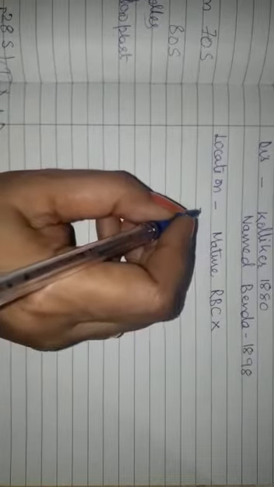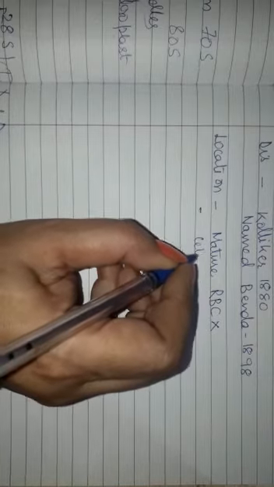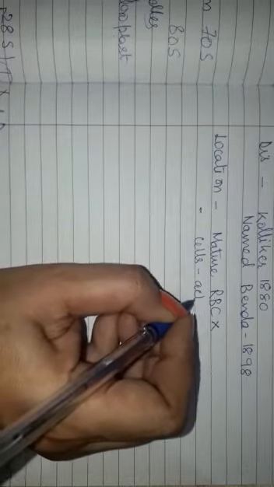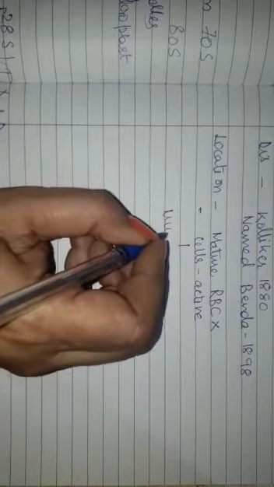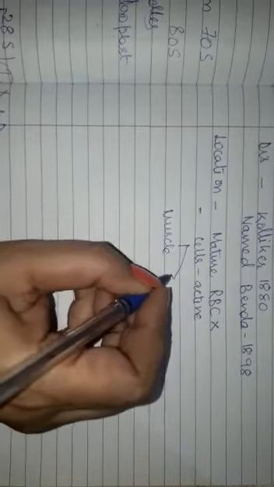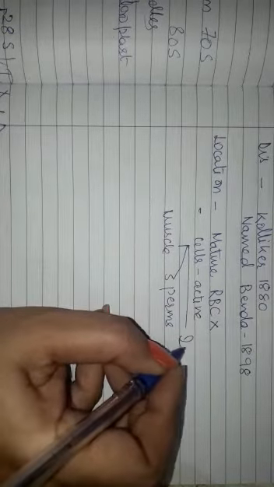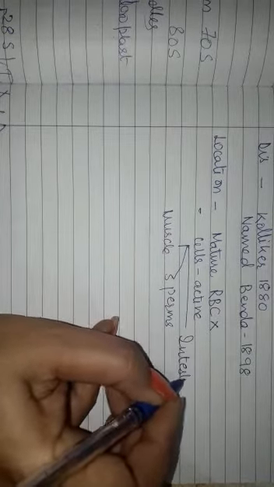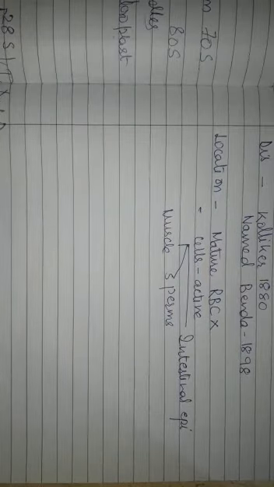Mitochondria are found in larger numbers in cells which are more active. For example, the muscle cells, sperms, and intestinal epithelial cells where they perform the function of absorption of food.